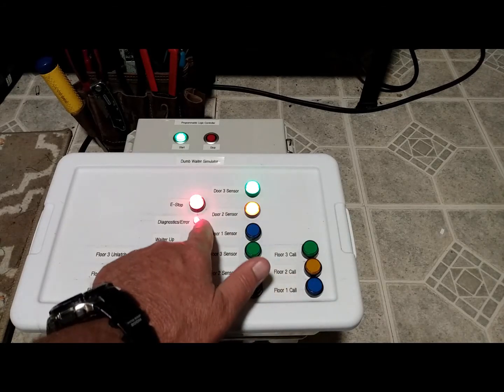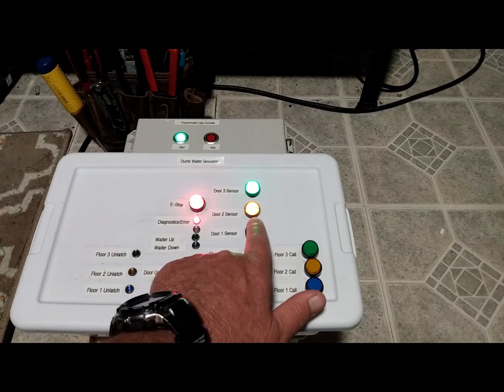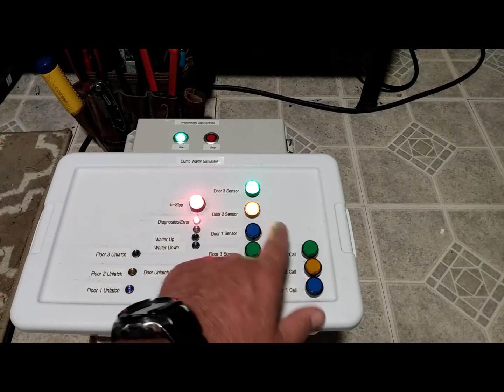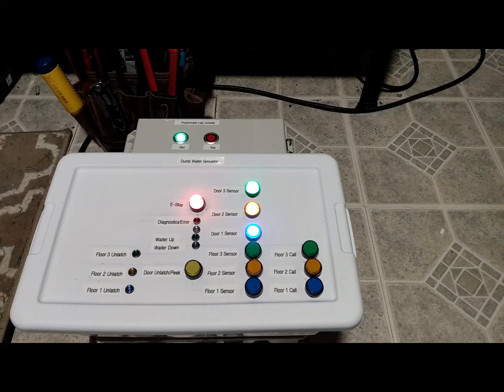I am going to turn off the error light by depressing the door 1 sensor button, which is not depressed, and boom, there we go.